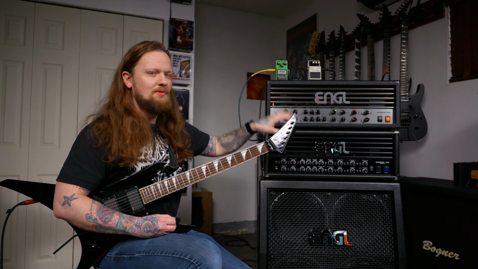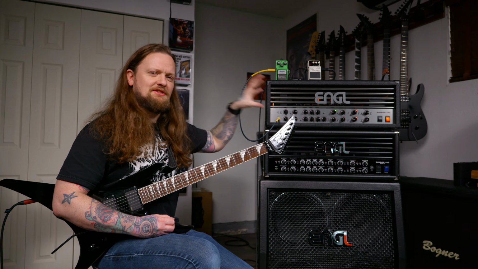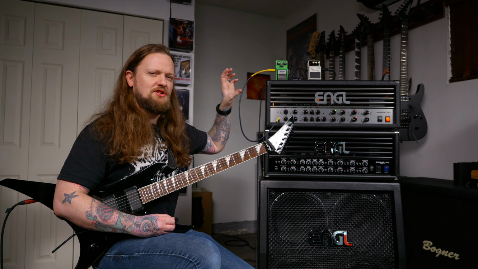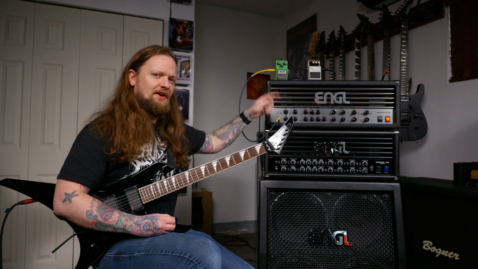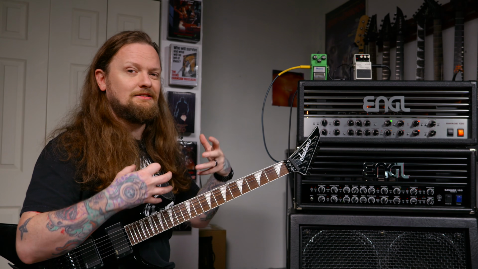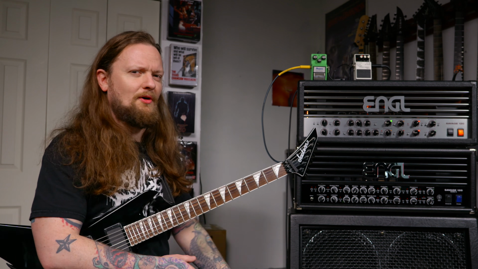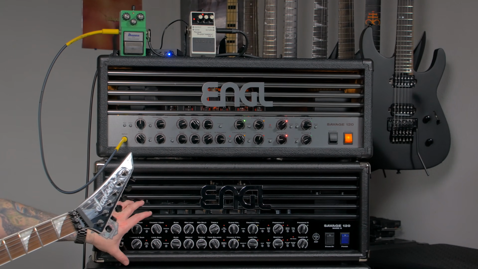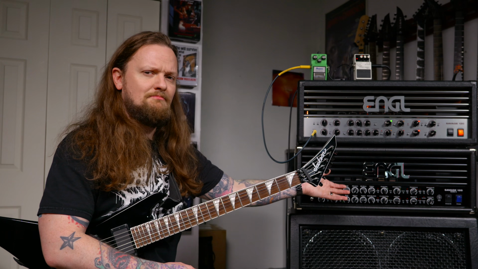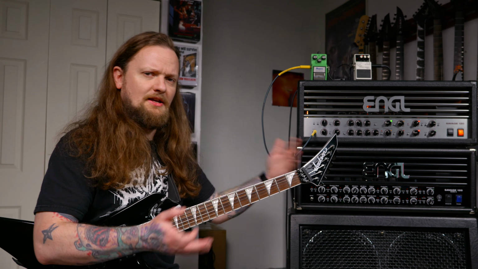On the MK1, you have a master effects loop control, and then you can switch it between channels 1 and 2, and that's all done on the back of the amplifier. So while there are technically two effects loops, just their operation's a little bit different. On the MK2, you basically have two master effects loops that you can switch between.